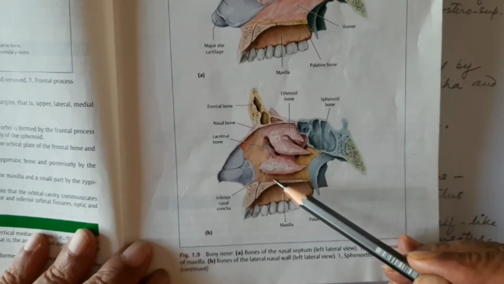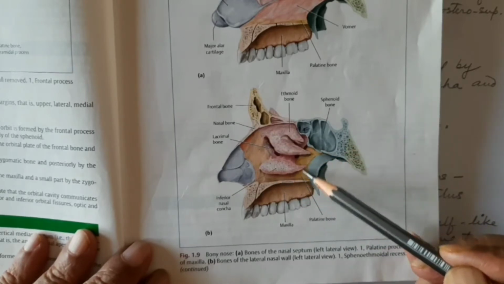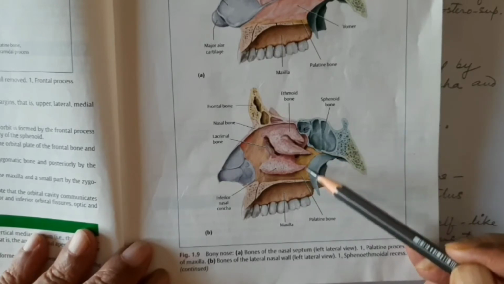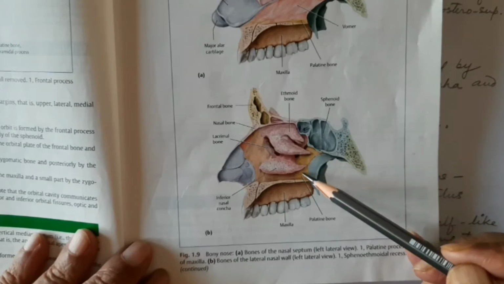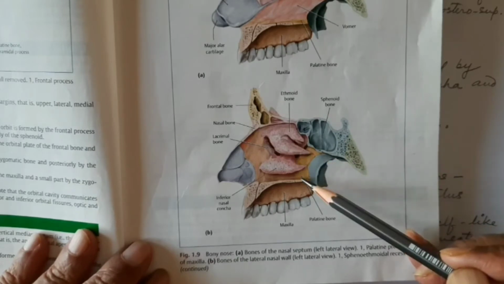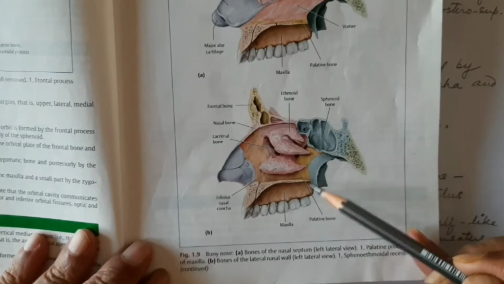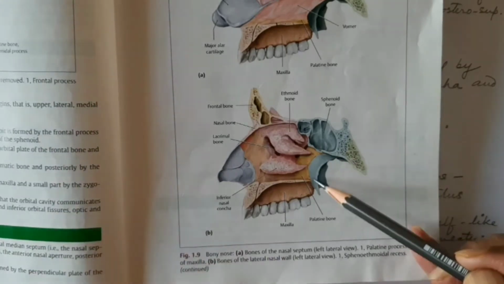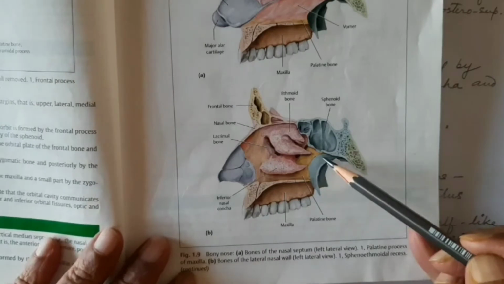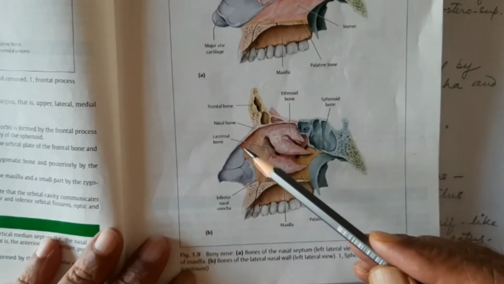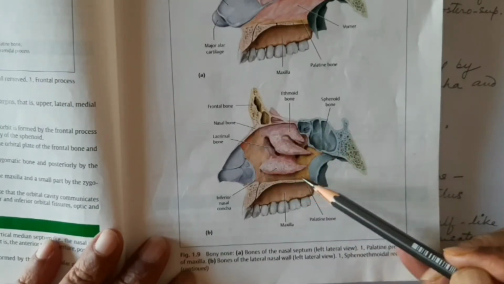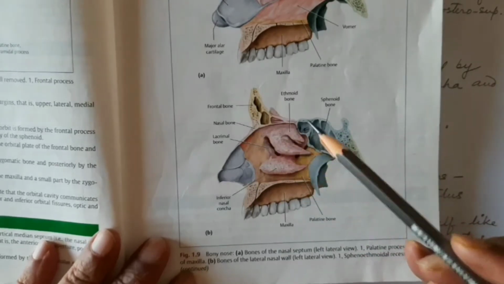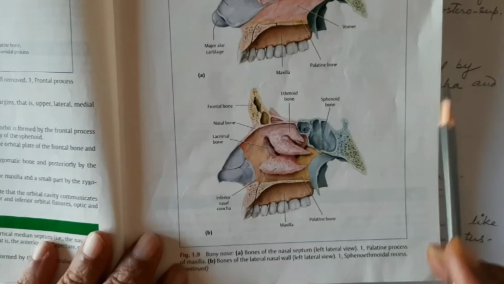Just posterior to this maxillary bone, which forms the posteriormost part of the lateral wall of the nose, is the perpendicular plate of the palatine. This is perpendicular, and posterior to this is the medial pterygoid plate, which is not forming the lateral wall. So this colored area is forming the lateral bones of the lateral wall of the nose. Once again, I will say which are the bones.